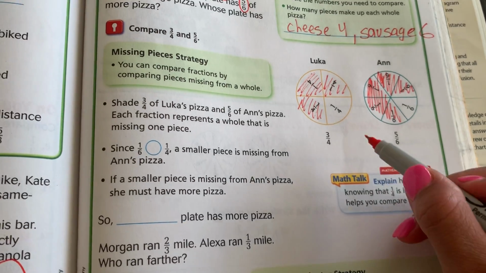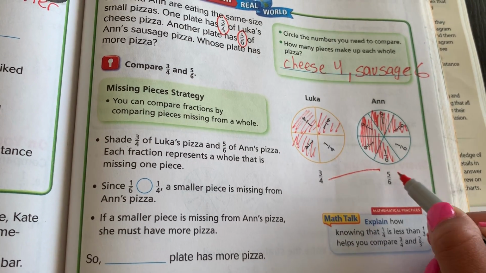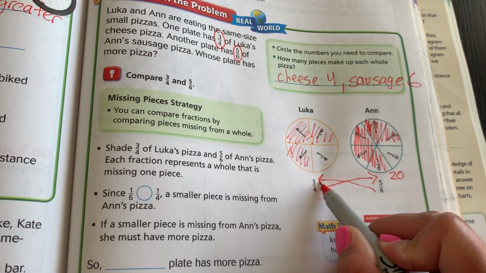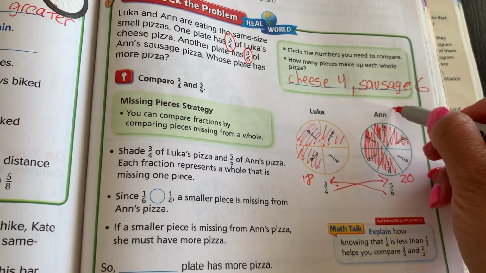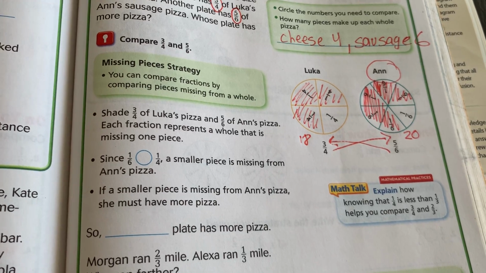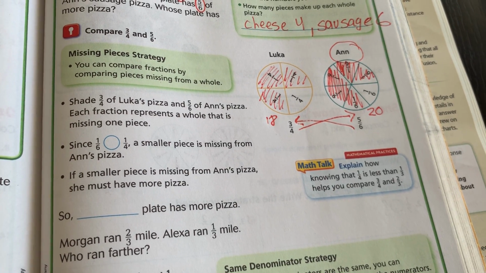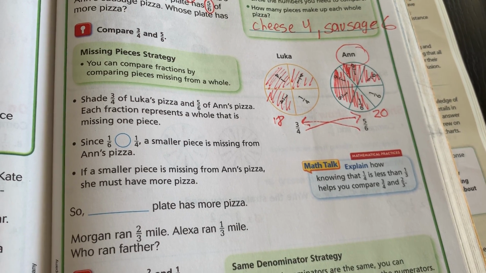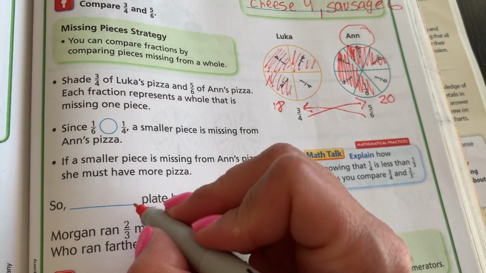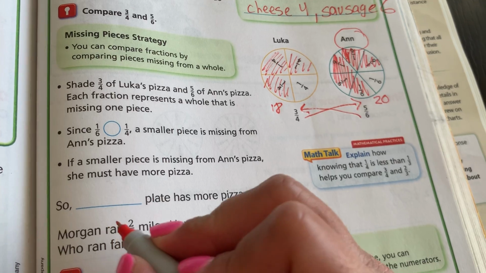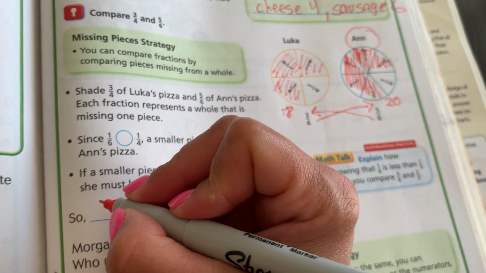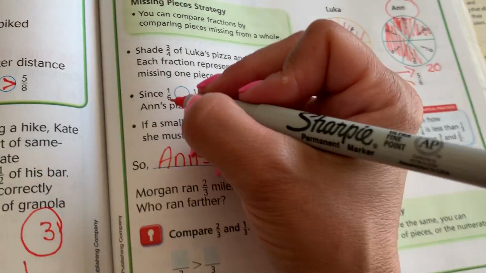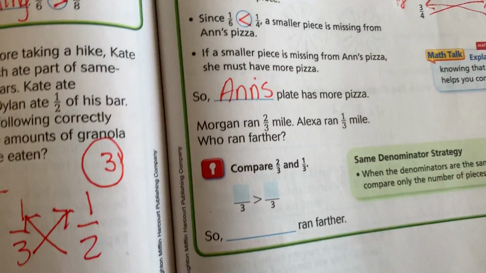And again, if we cross multiply, 4 times 5 is 20. 6 times 3 is 18. So Anne ate more. 5/6 is greater than 3/4. So Anne's plate has more pizza. And it would go like this.